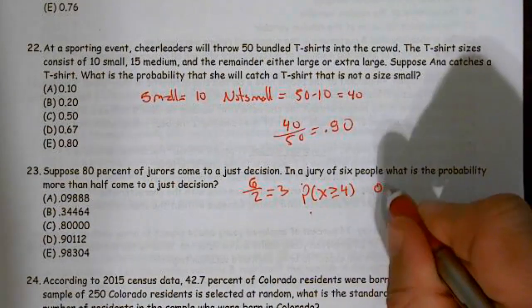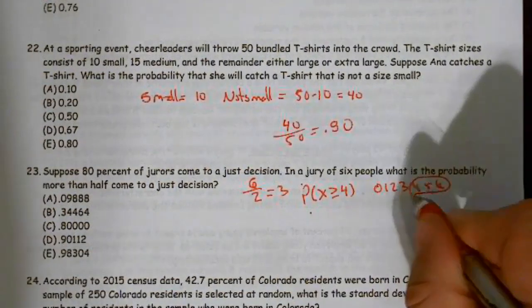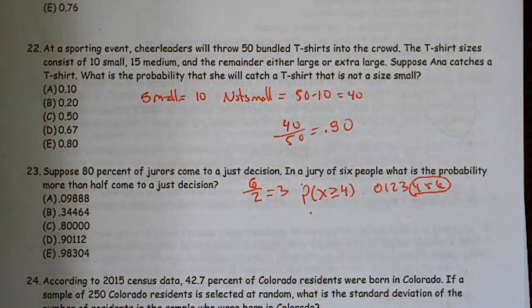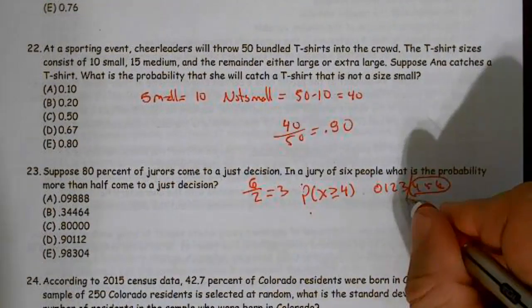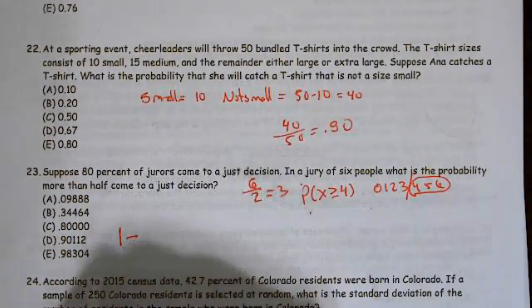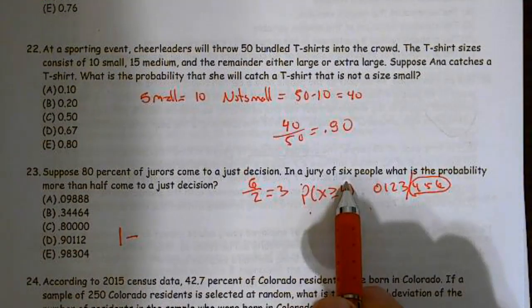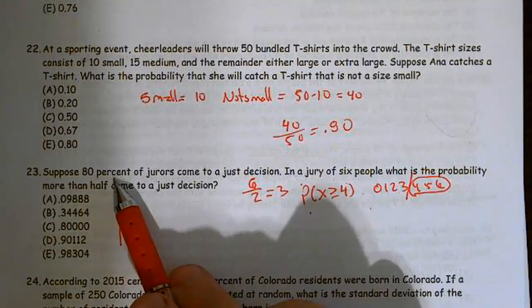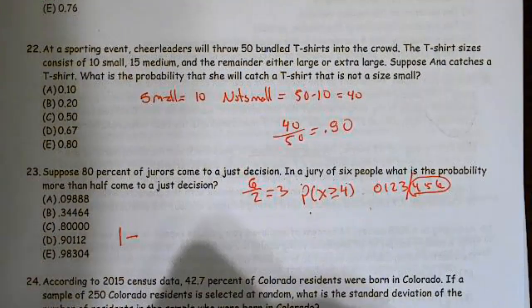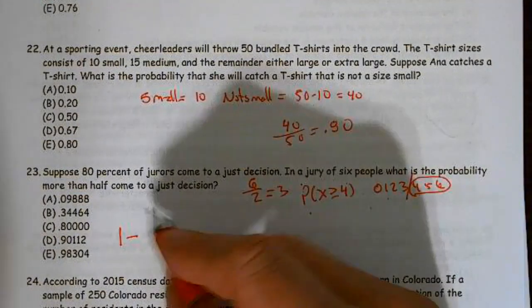Now we could have had 0, 1, 2, 3, 4, 5, 6, but we want the probability of more than half, so we're looking for those values. Anytime you don't have 0 circled, you should be doing a 1 minus. And I know this is a binomial because I have a 6. They didn't tell me it was normal. They gave me a fixed number of trials, which is 6, and a constant probability. So that tells me we're working with a binomial. And since 0 wasn't circled, I need to do a 1 minus.